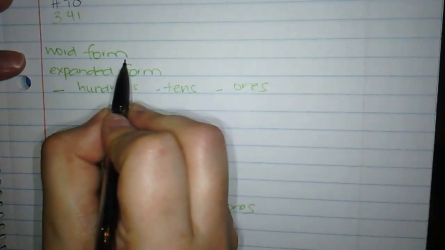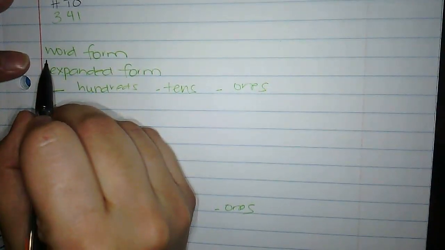Okay, let's go over the next problem. Like I told you earlier, it's a good practice to always write HTO because it helps us. So let's go over it. You tell me, what is this number in word form?